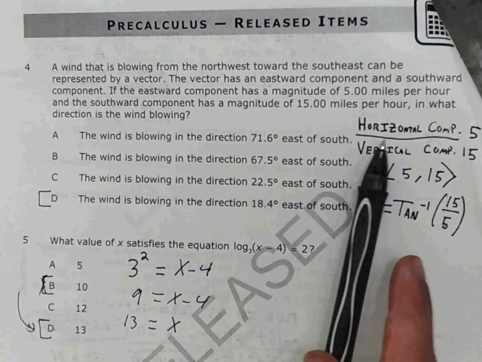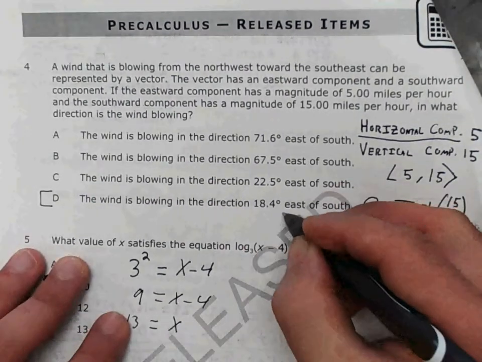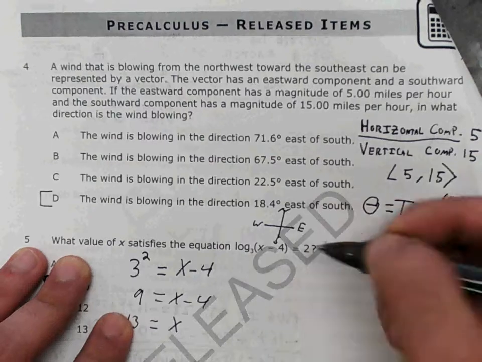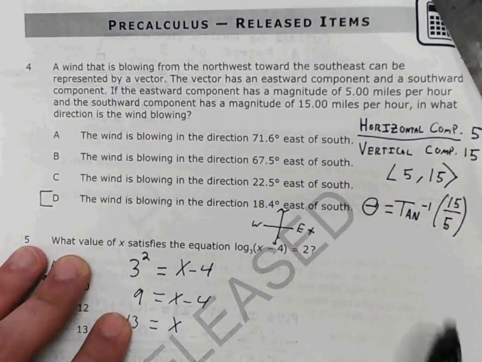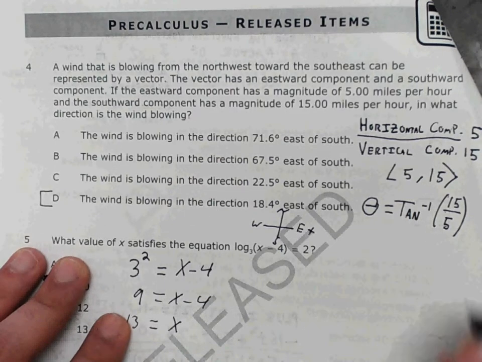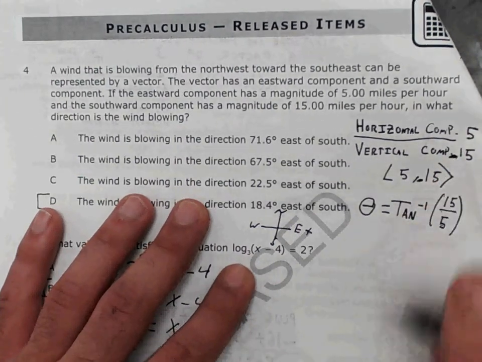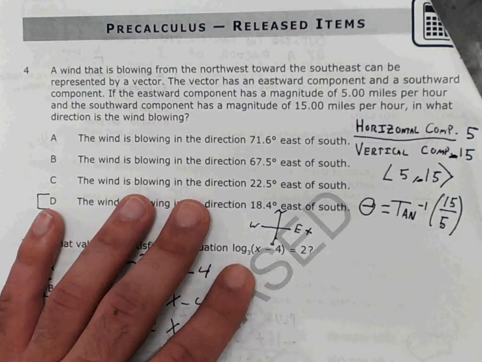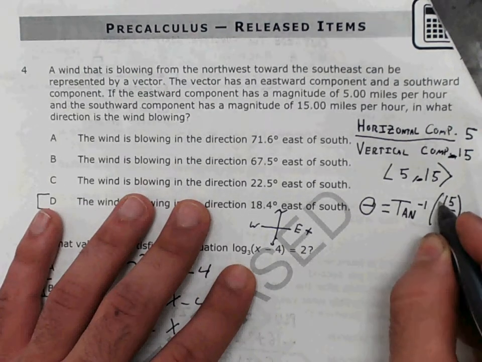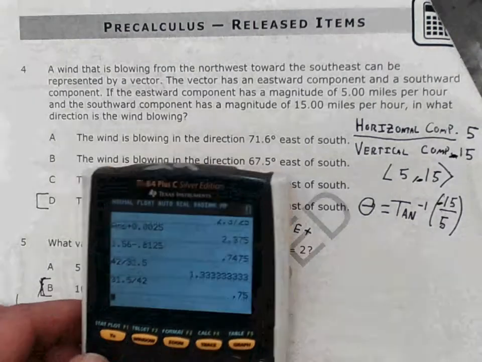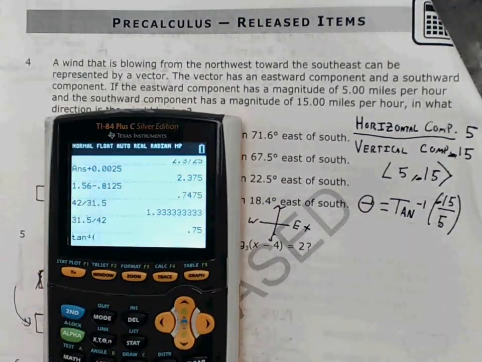So our horizontal component, if we have our directions that are going to be east, north, west, and south, east is going to be positive, so our horizontal component is 5, and our vertical component is southward, so that's going to be not 15, but negative 15. All right? So our theta is equal to the inverse tangent of negative 15 over 5. Do it in your head. Negative 15 over 5 is going to simplify to 3. So we just need to find the inverse tangent of 3.